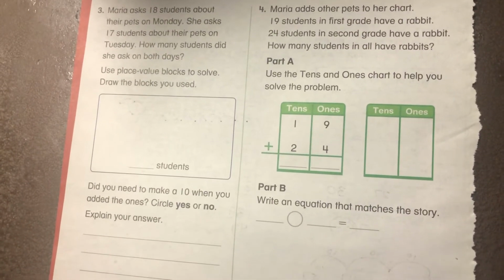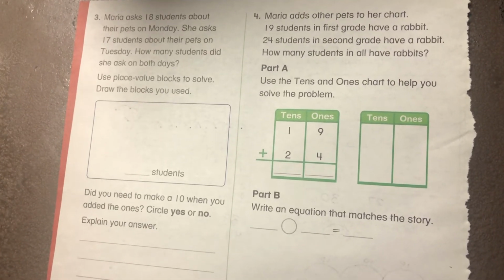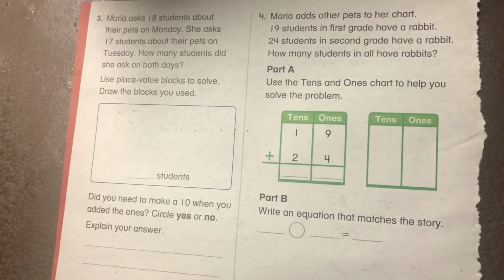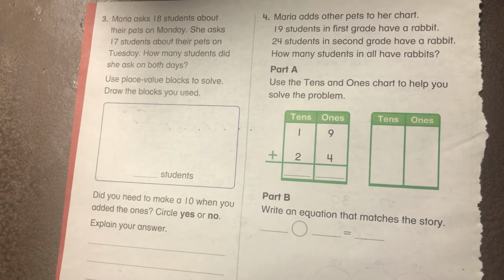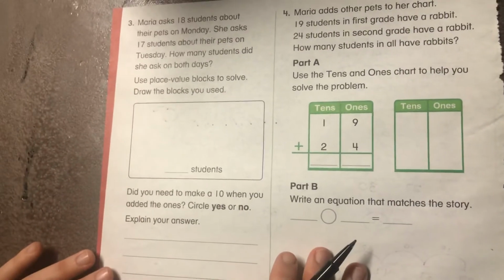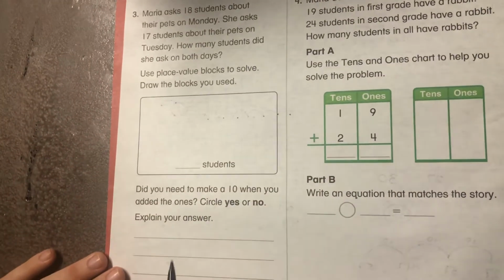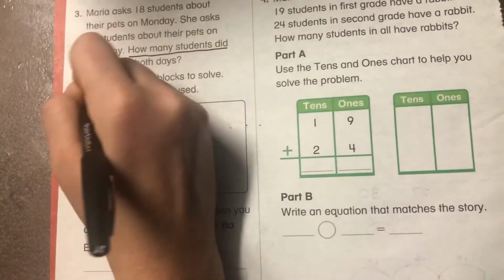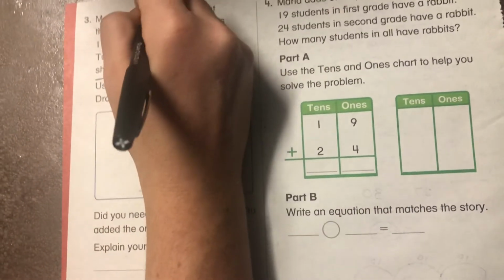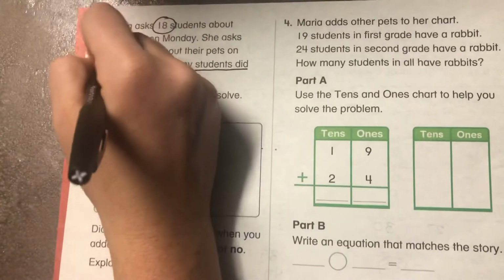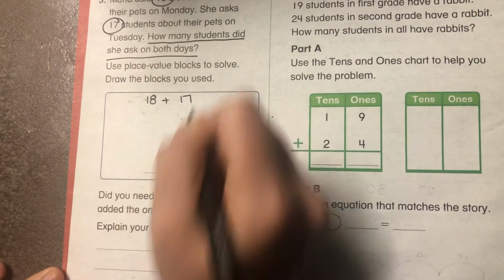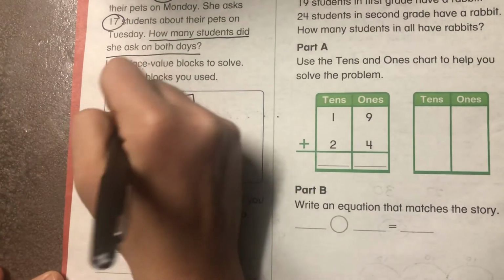Maria asks 18 students about their pets on Monday. She asks 17 students about their pets on Tuesday. How many students did she ask on both days? Use place value blocks to solve. Draw the blocks you used. Let's first underline the question. How many students did she ask on both days? We know she asked 18 students on Monday and 17 students on Tuesday. So let's write that equation. 18 plus 17. It's asking you to use place value blocks.